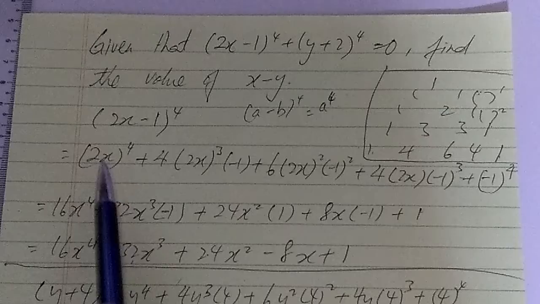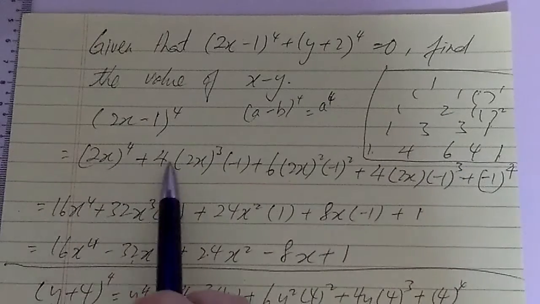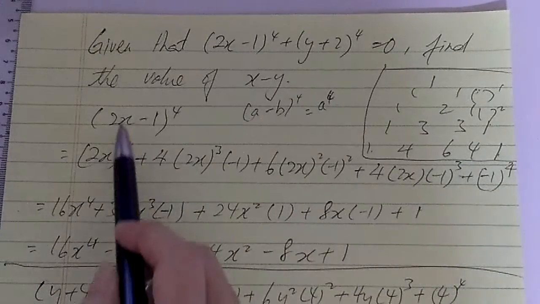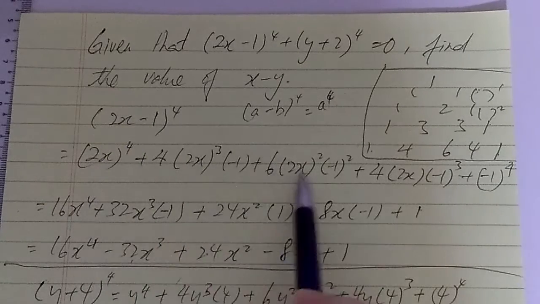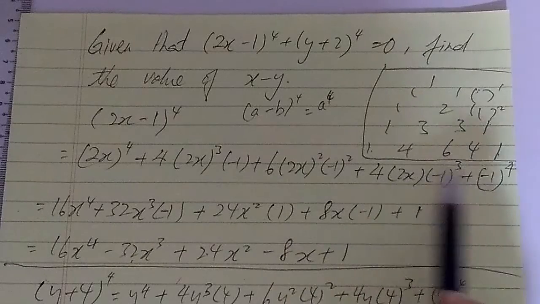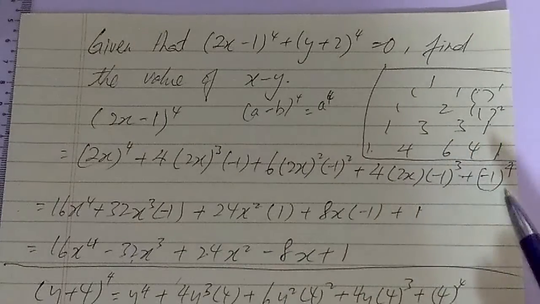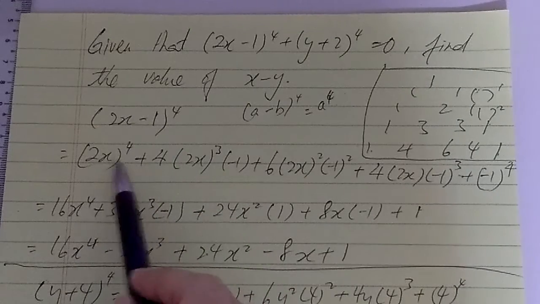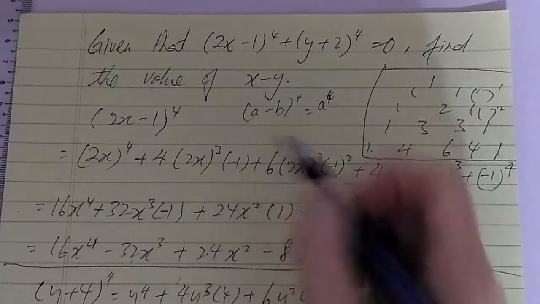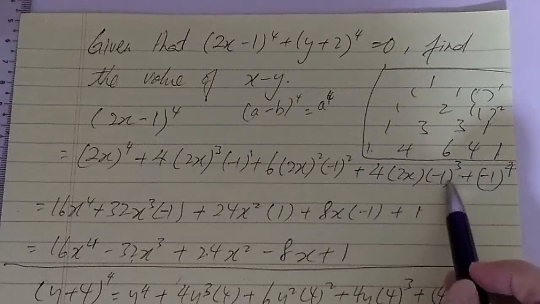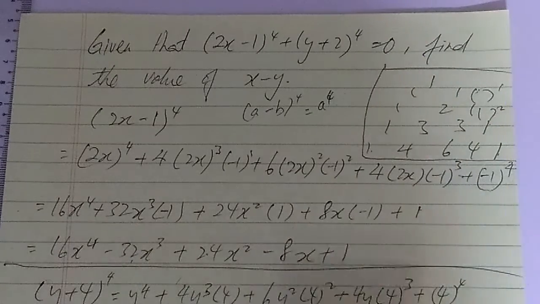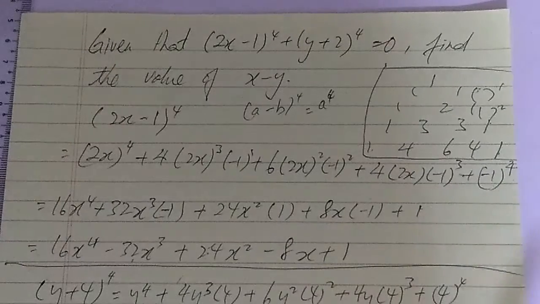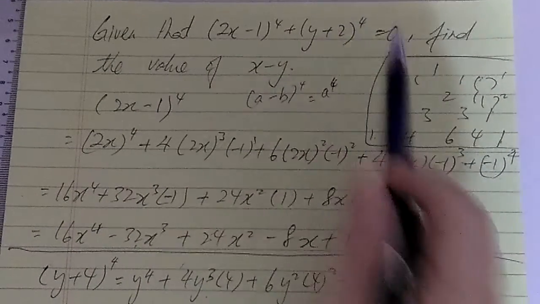So if we expand this one, the coefficients are 1, 4, 6, 4, 1, and then 2x in descending order of power: 2x to the power of 4, 2x to the power of 3, 2x to the power of 2, 2x to the power of 1, and 2x to the power of 0, which of course is 1. Then minus 1 to the power of 0 is 1, anything to the power of 0 is 1, minus 1 to the power of 1, minus 1 to the power of 2, minus 1 to the power of 3, and the last one, minus 1 to the power of 4. Then you tidy up the maths. This is the expression. Same for the other term, (y + 2)⁴.